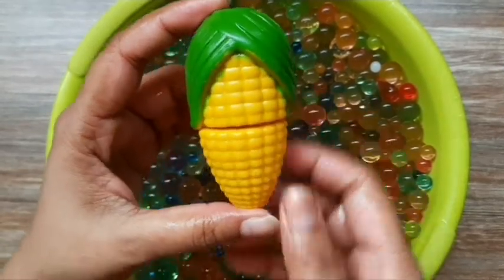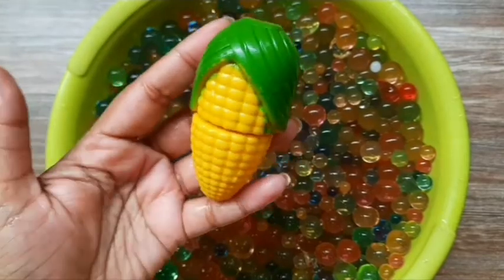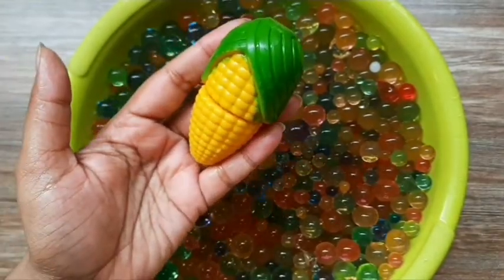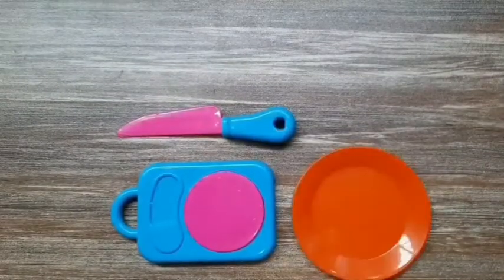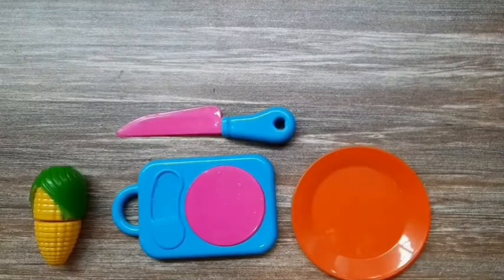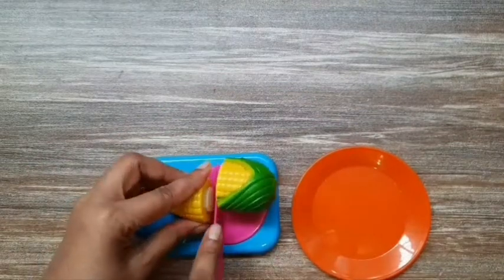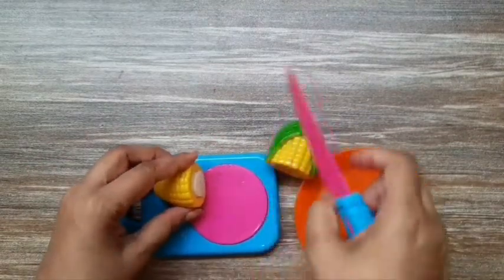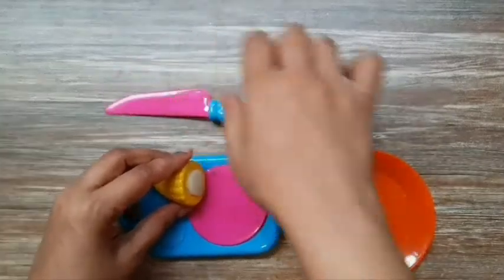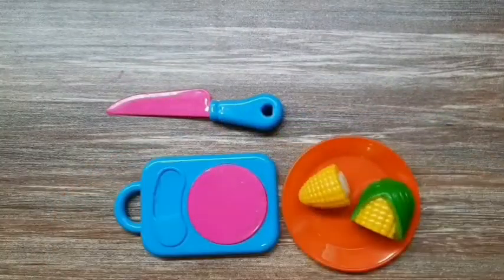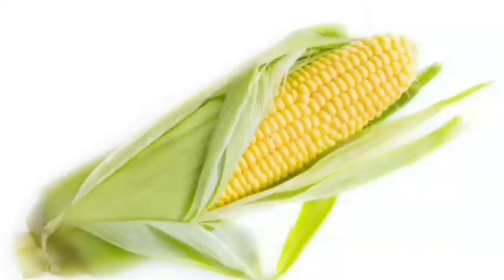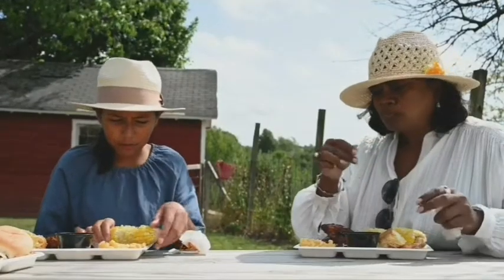Let's go cut the corn. What is this? It's a corn.